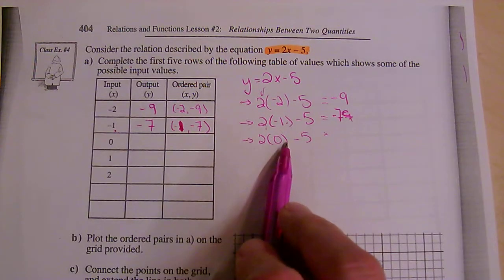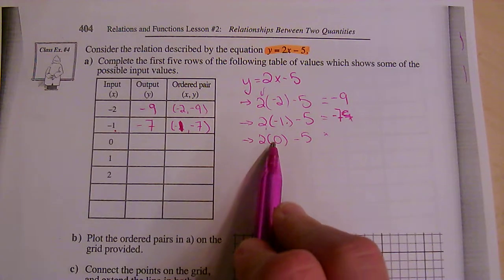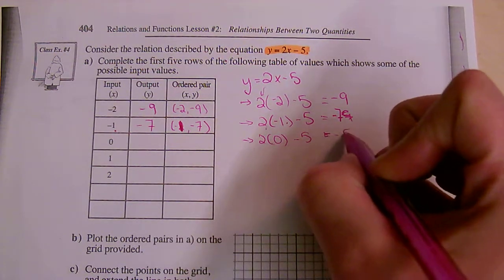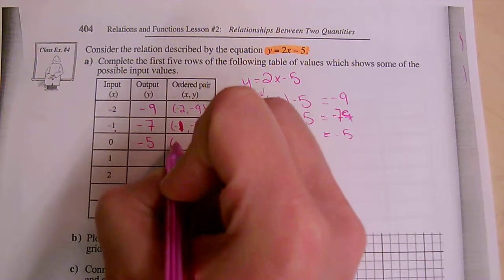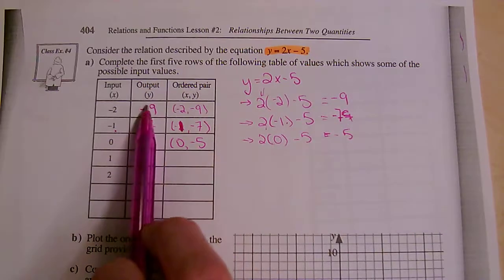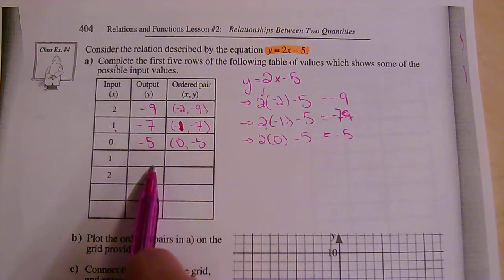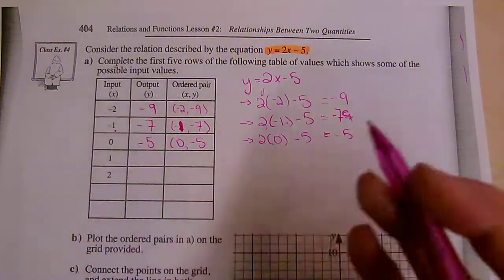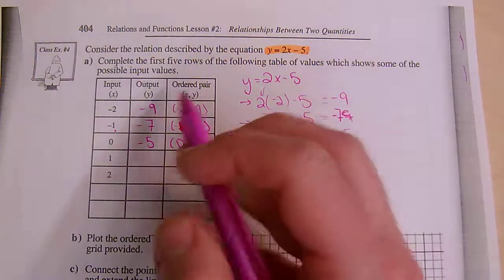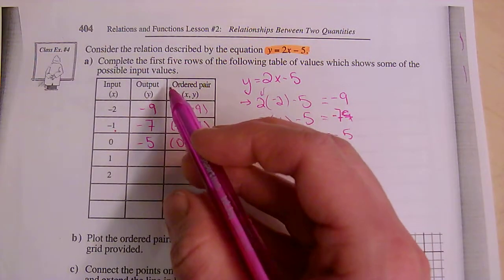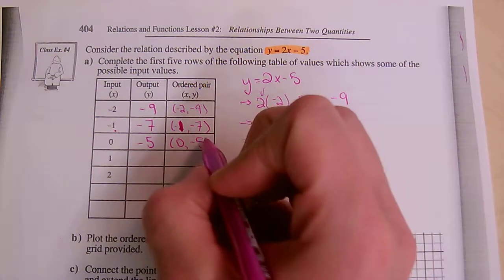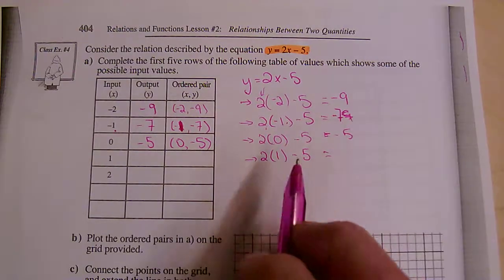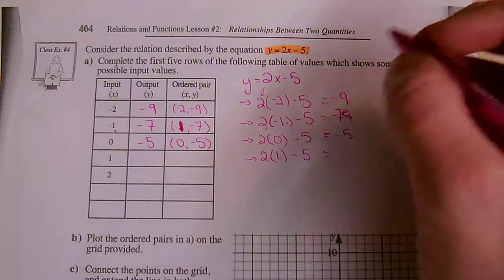2 times 0, so no matter what you are, if you're multiplied by 0, you're also 0. And then 0 minus 5 is -5. So -5, 0, -5. Now we can see a bit of a pattern here, right? We're increasing by 2 each time. We started as more negative and we're becoming less negative. Okay, so if you see this pattern, you could skip ahead and fill in the rest, but because we're really focusing on this input-output thing, because here's my input, here's my output.